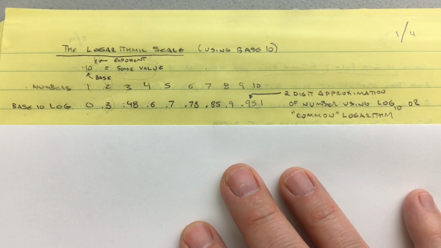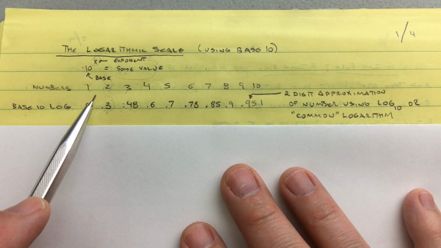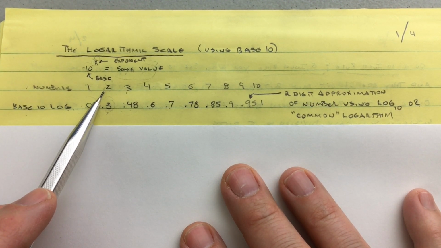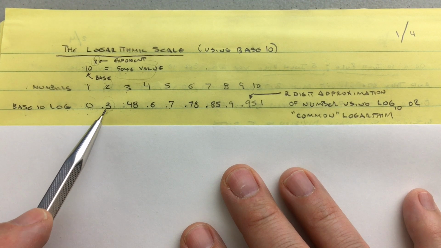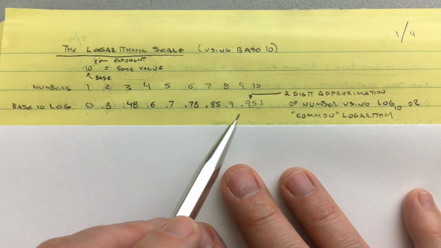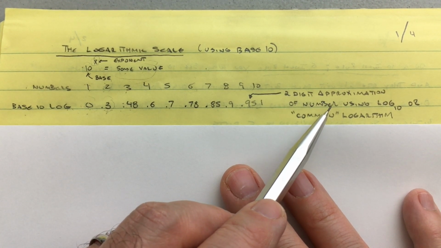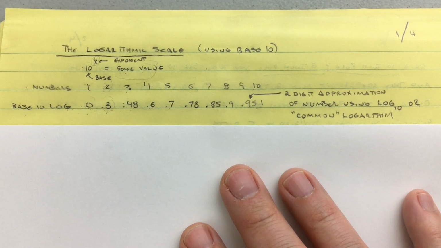What I did was I simply said, okay, if I know what some number of interest is, we can work the problem in reverse, saying what is the log of the number 2? And the log of the number 2, if I had either a table or a calculator, would be 0.3. And in this case, I just wanted to point out I used a 2-digit approximation of a number using log base 10, or a table of common logarithms for our purposes.